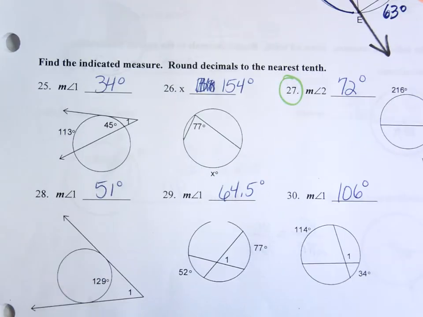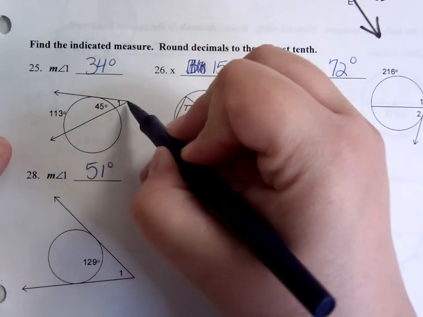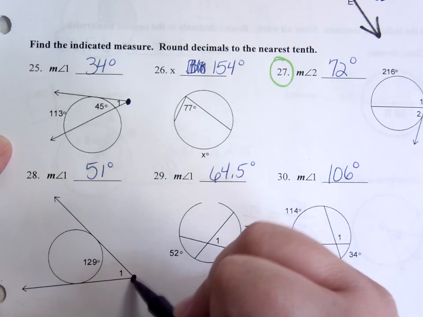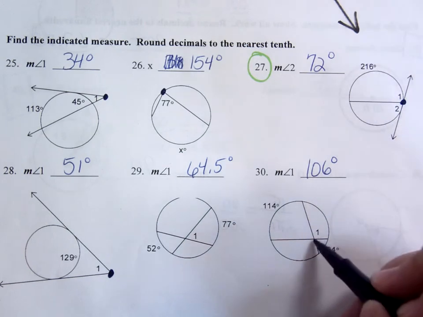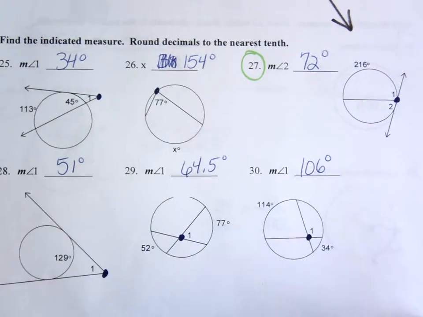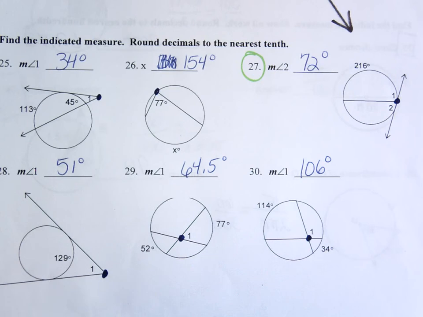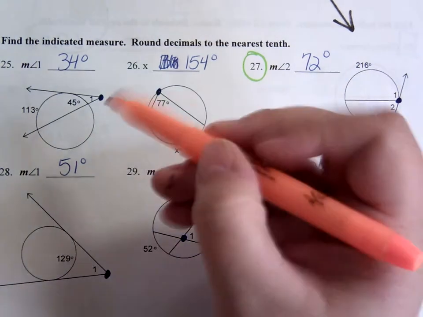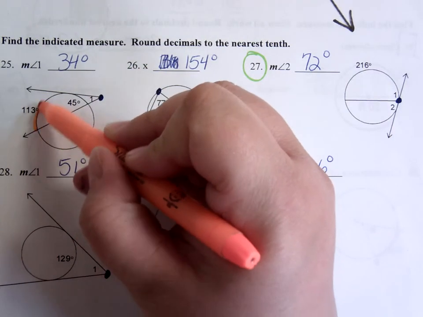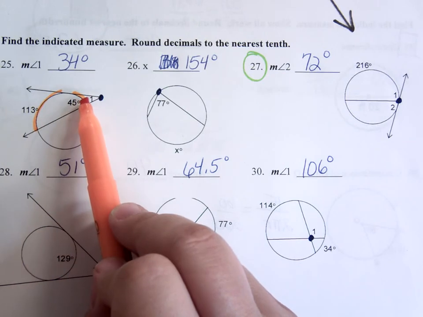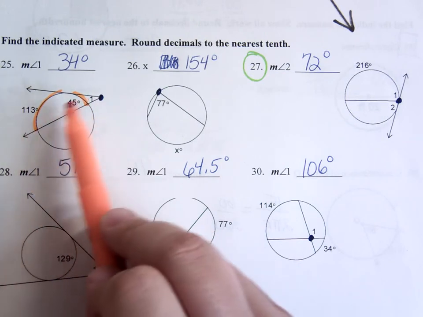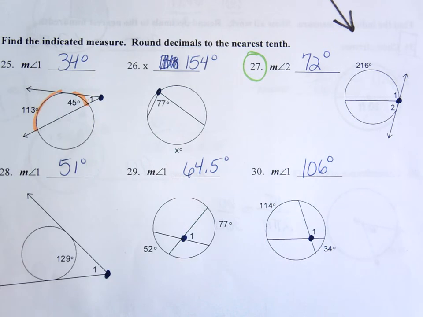All right, down here, this is, again, using outside, inside, and on. On all of these, you're looking at where the vertex is. If it's outside the circle, you do half the difference between the two arcs. If it's inside the circle, you do half the sum of the two arcs. And if it's on the circle, it's just half the arc. So let's start with outside, half the difference. On this one, my two arcs are the 113 and the 45. So I do 113 minus 45, take half, and you get 34.